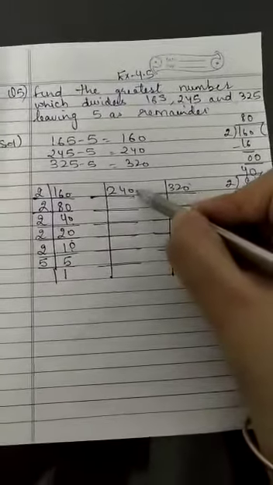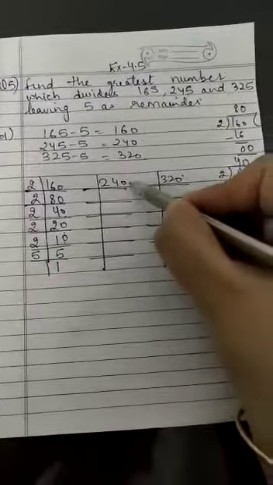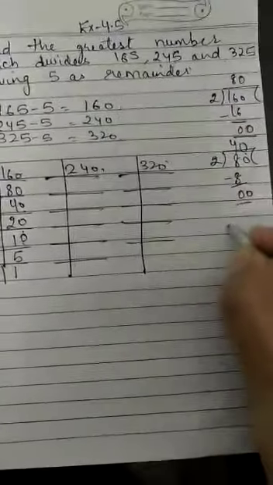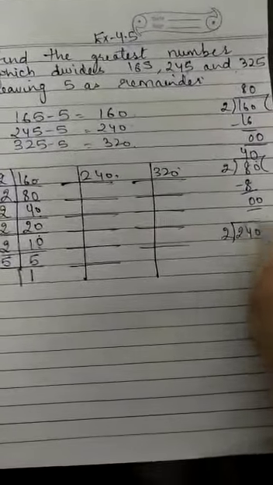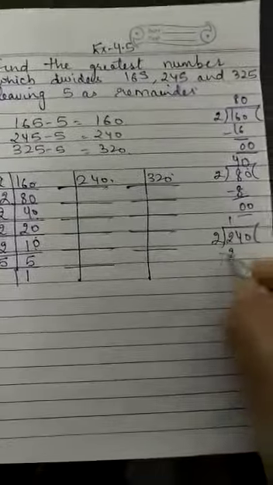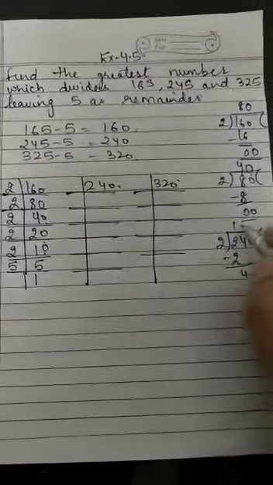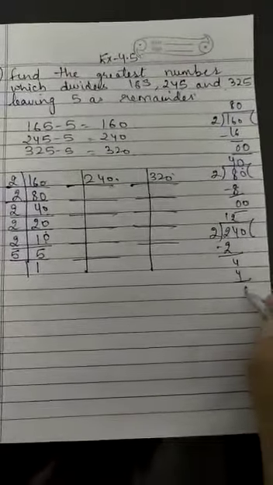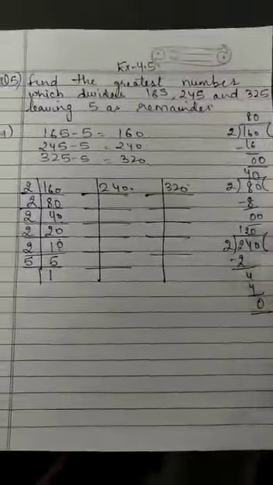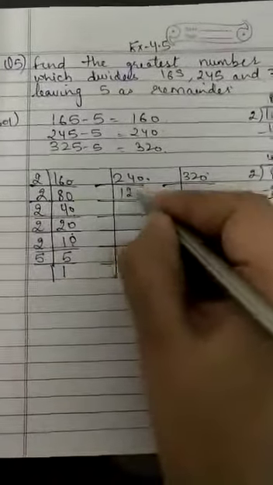Write it. Now you have 0 at one's place. This number is divisible by 2. Divided in rough, 240 by 2. 2 1s are 2. Copy this 4. 2 2s are 4. Copy this 0. It's not divisible. Write it here. Now this question, that is 120, write here and divisor write here.